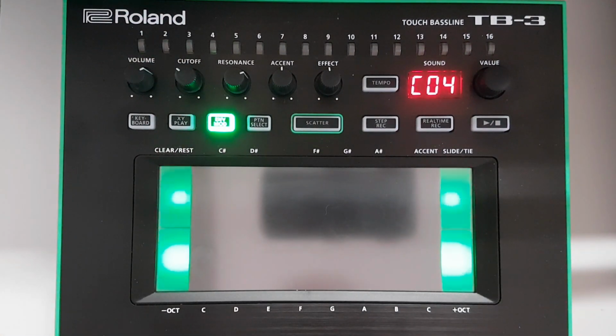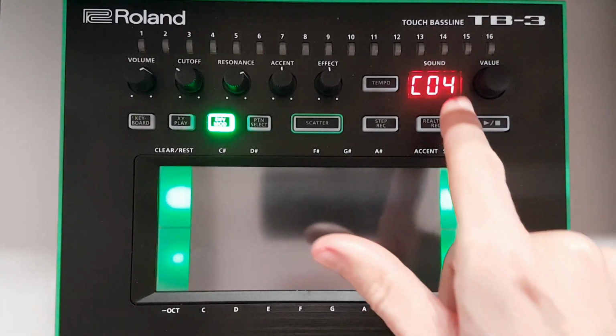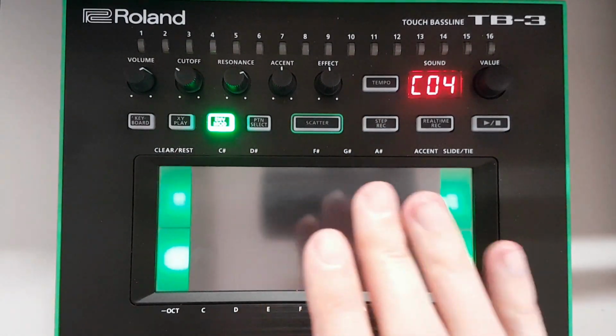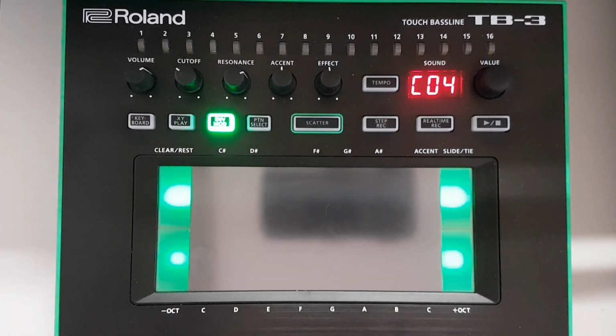Well, I show you in the hi-fi demo, but this sound with this effect is completely to discover. Really, really interesting.